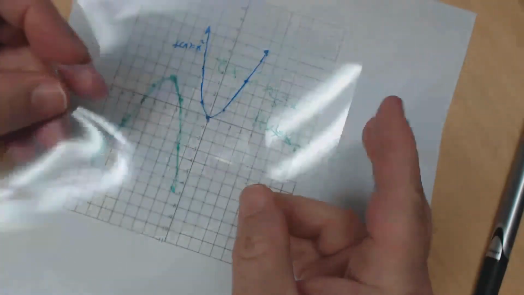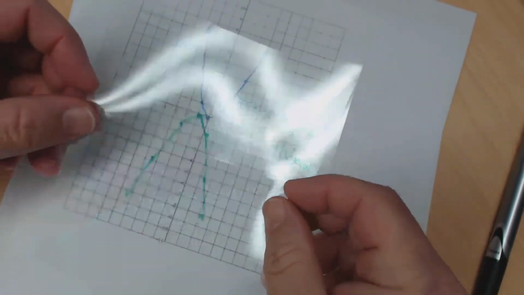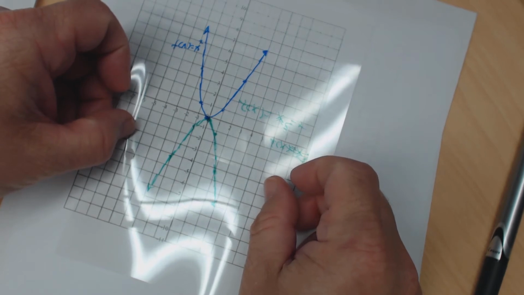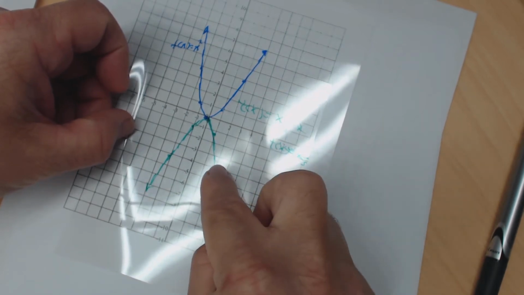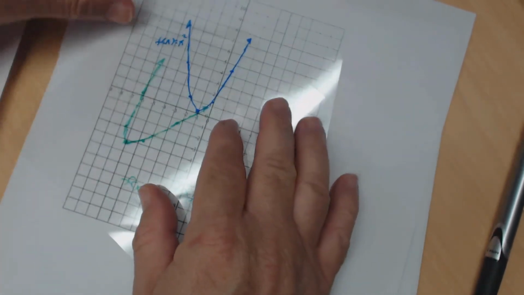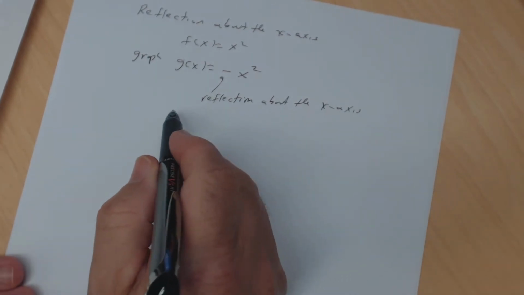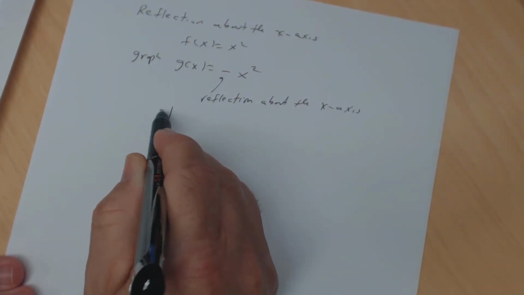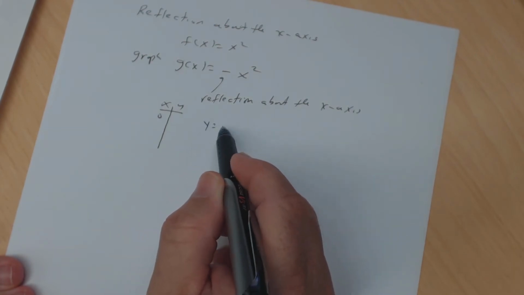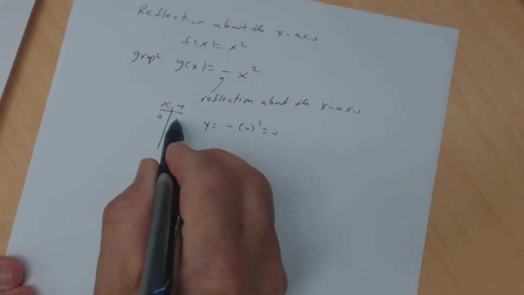And I reflect it about the x-axis, I get that. Okay, so this right here is going to become g of x, which equals negative x squared. If you think about it, here's what's happening. If x is 0, I get y equals, remember g of x means the same thing as y, negative 0 squared, which is still 0.